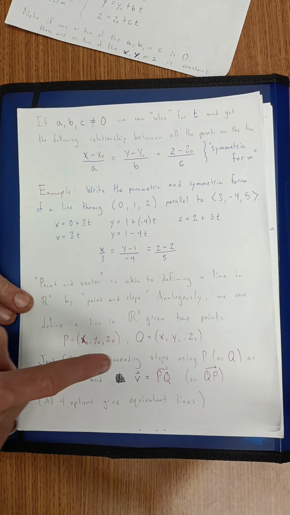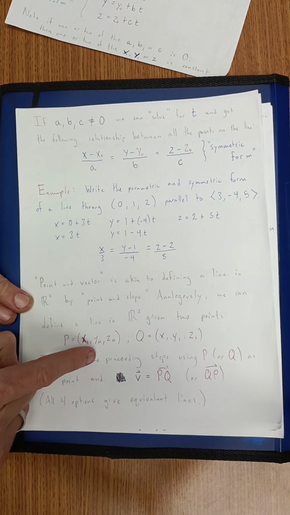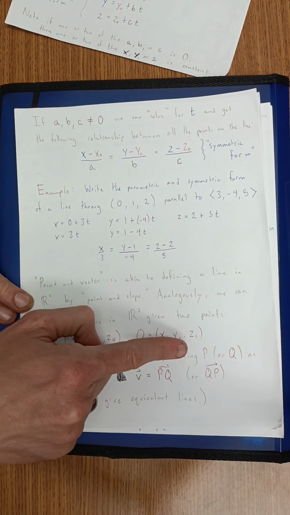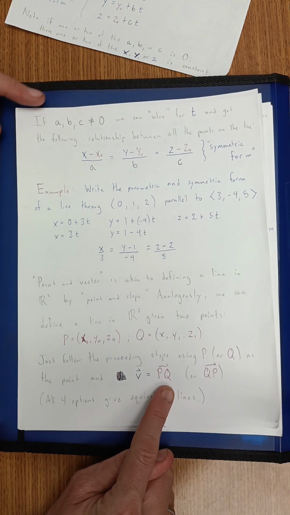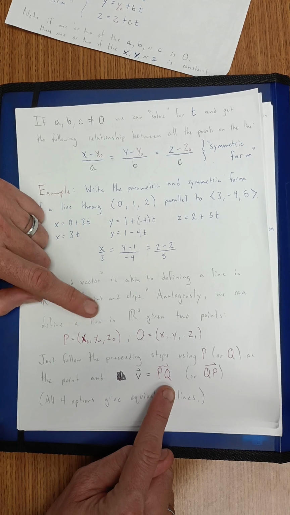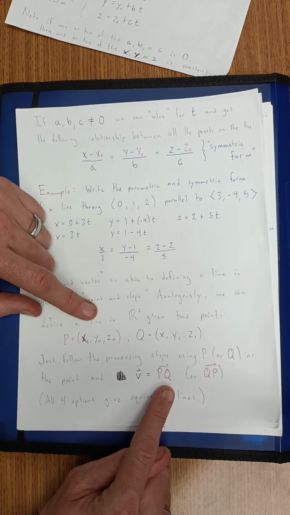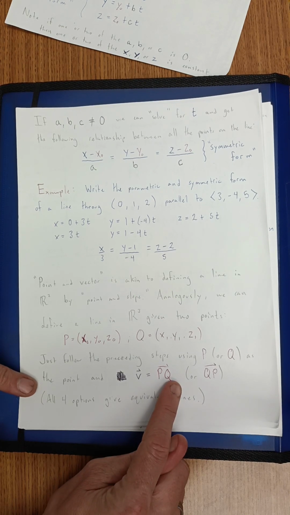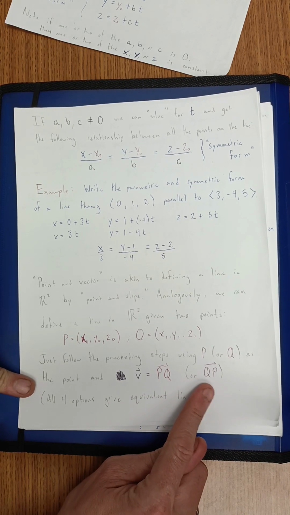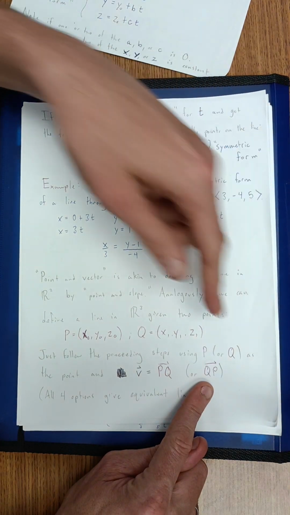So say I had these 2 points. We'll call them x0, y0, z0, and x1, y1, z1. Well, we can just go through the entire previous steps with a vector if we have a single one of these points. We'll just pick P, for example, and a vector, say the vector directed from P to Q. We could also use the thing from Q to P, or we could use Q as our starting point.